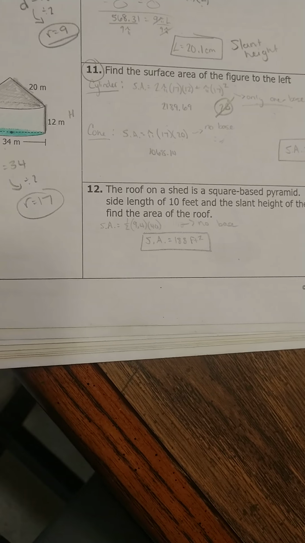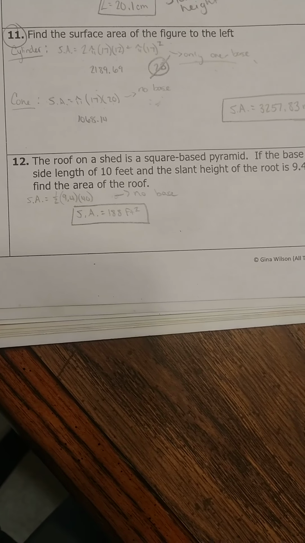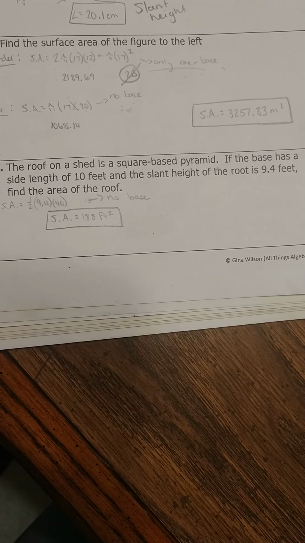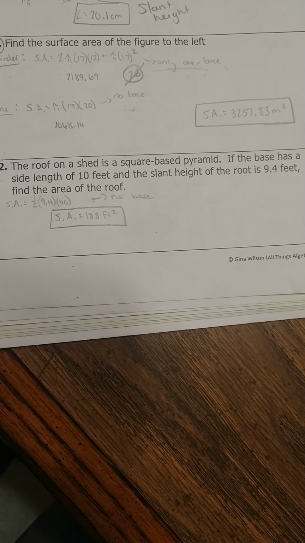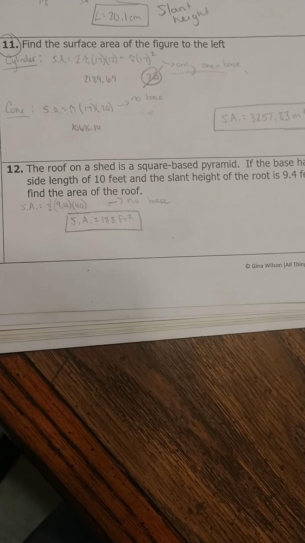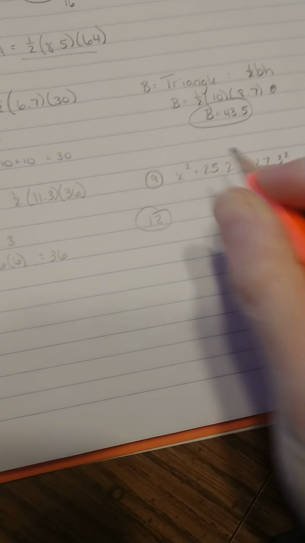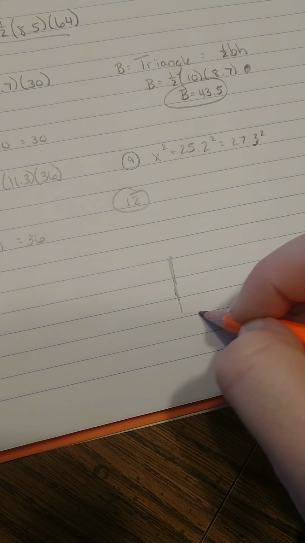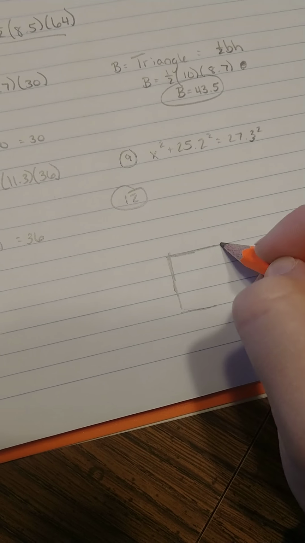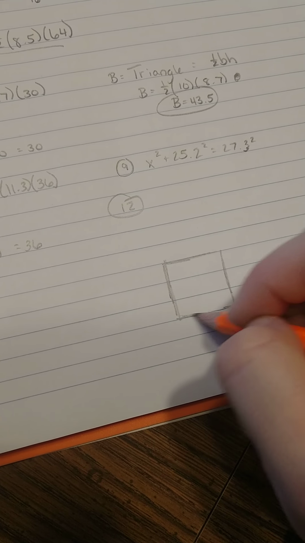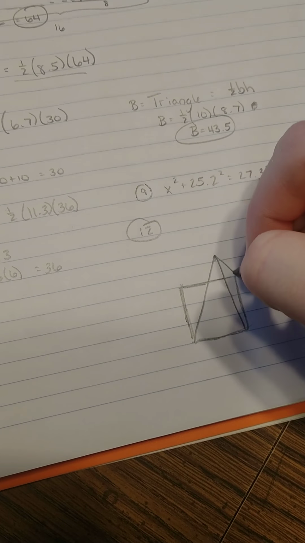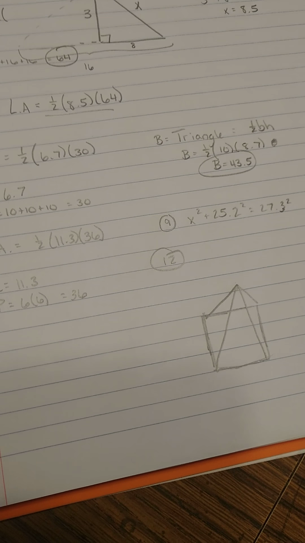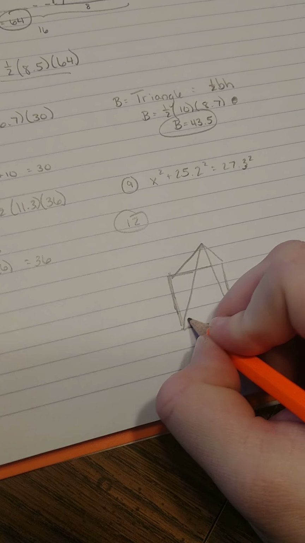Number 12, the roof on a shed is a square-based pyramid. If the base has a side length of 10 feet and the slant height of the roof is 9.4 feet, find the area of the roof. So you want the surface area of the roof, and it doesn't give you a picture. Bear with me here. We're going to try to draw a square pyramid. You all know how my drawings are. We're going to put a point right there, and we're going to connect all of our dots. Hideous, but it works.